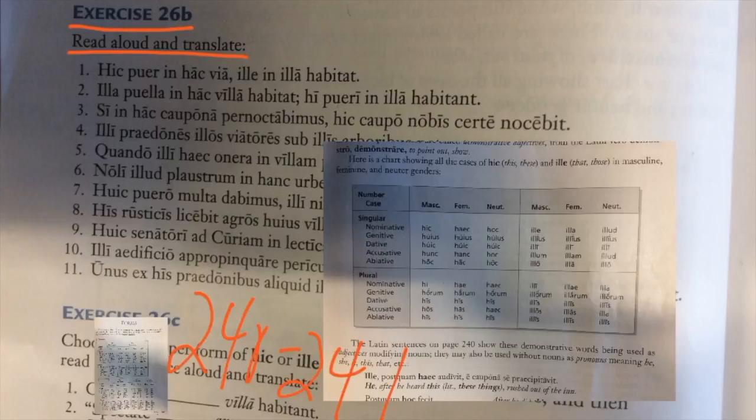Just to distinguish between them, demonstrative adjectives are when a word like hic, haec, hoc, or ille, illa, illud modifies another noun. However, these hic, haec, hoc, and ille, illa, illud can stand on their own as words.